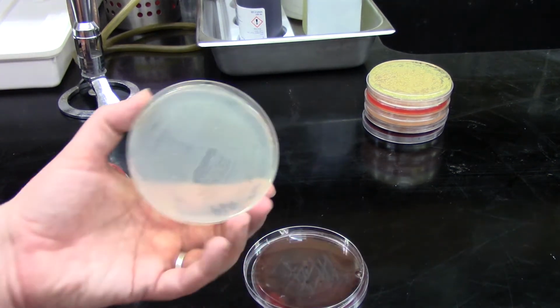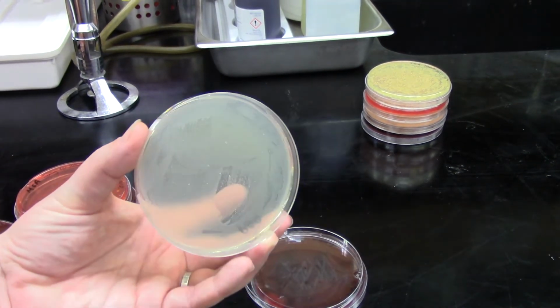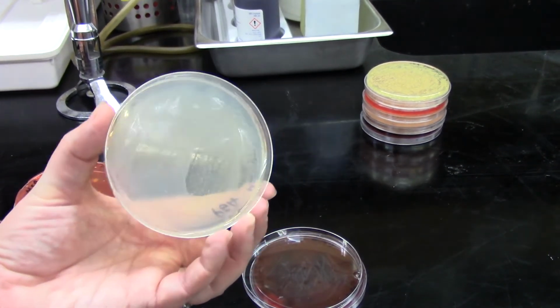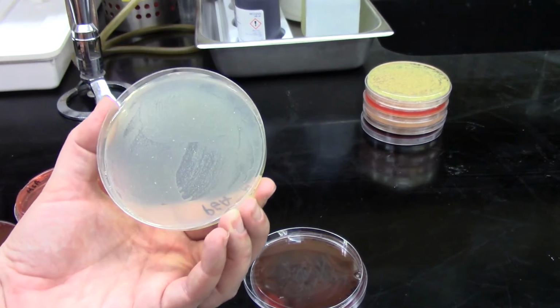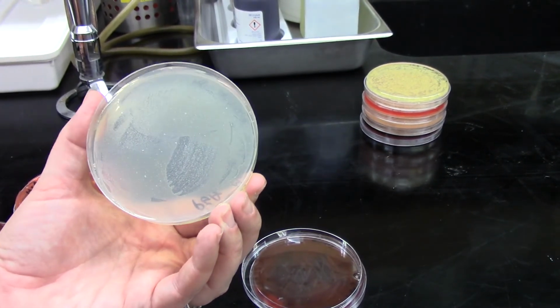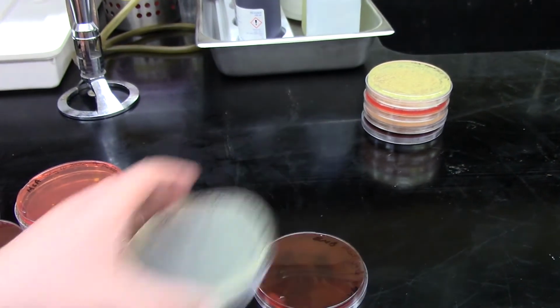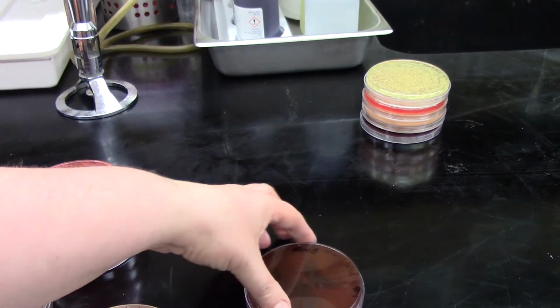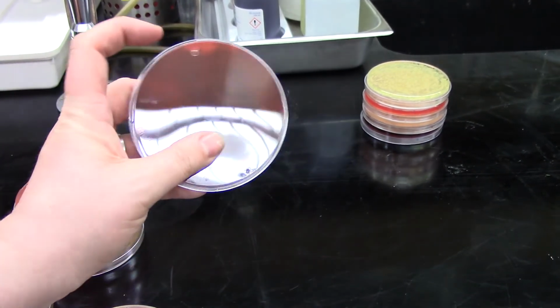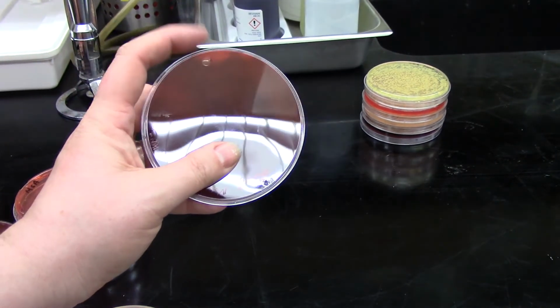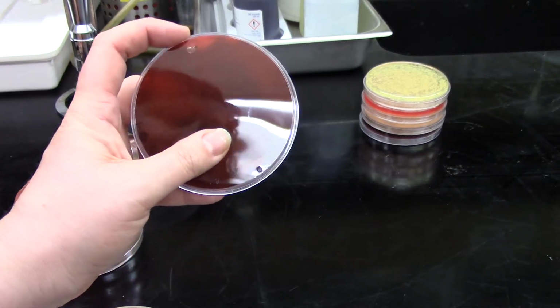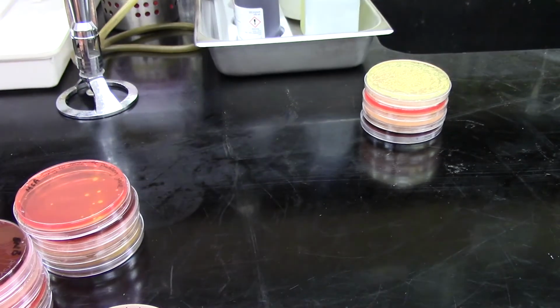On PEA, we can see that maybe my spreading technique wasn't as great as we would have hoped, but we still have essentially a lawn of growth. And on EMB, first off, I want to point out that we actually had a change in media color up at this one edge, so that should be something interesting to look for.